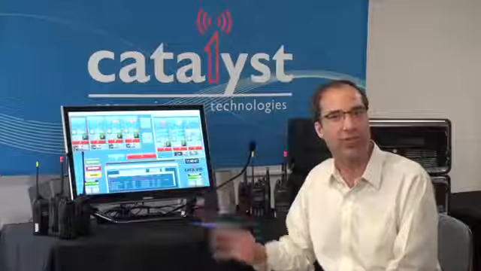Many Catalyst customers need to monitor radio transmissions from disparate radio systems, different frequency bands, different protocols. The Catalyst console allows the dispatcher to monitor and talk back on all of those different radio systems and even to tie them together. Furthermore, the Catalyst interoperability solution can tie those radio systems together in this same way without having a console there. Let me do a few demonstrations.